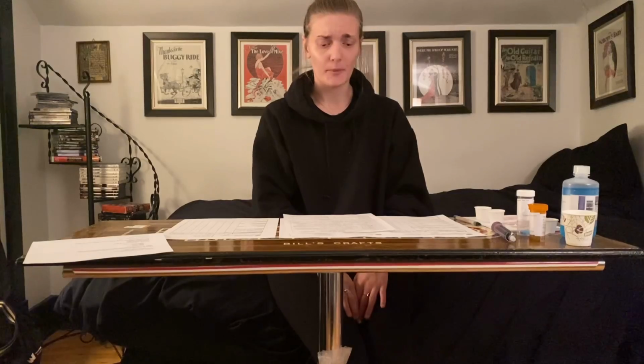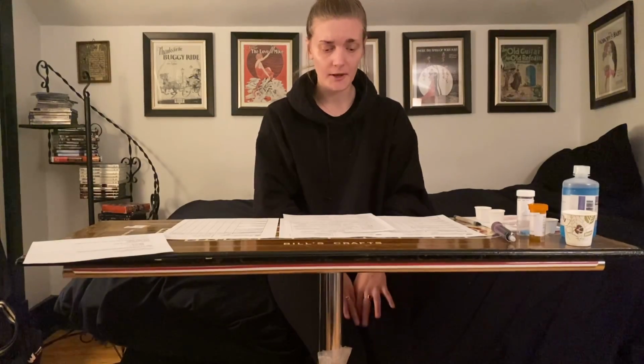The onset is 1 hour, the duration 6 to 8 hours. Side effects can include headache, fatigue, cramps, nausea, as well as hypotension. So we want to look for that orthostatic hypotension and just tell her when we're giving her the meds not to sit up too fast or stand up too fast, just so she doesn't risk falling or getting too dizzy and lightheaded.